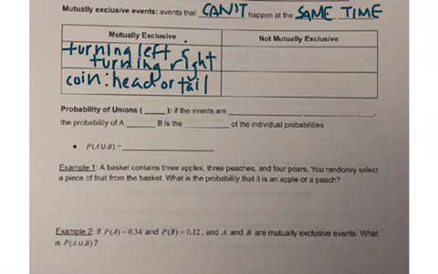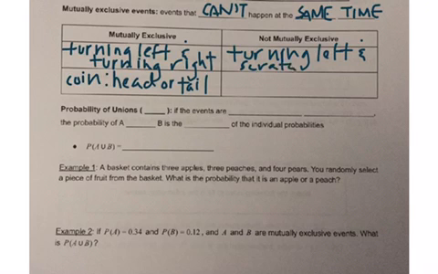Events that aren't mutually exclusive. Turning left again, and let's say scratching your head. I can turn left and scratch my head at the same time. So those events are not mutually exclusive.